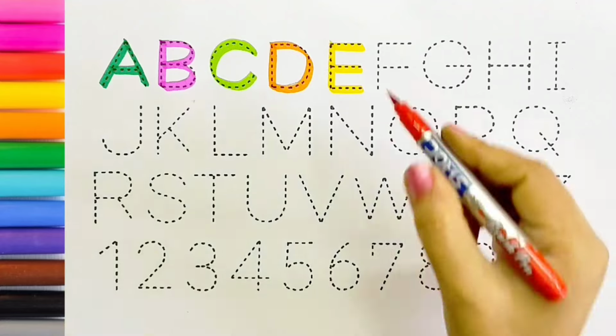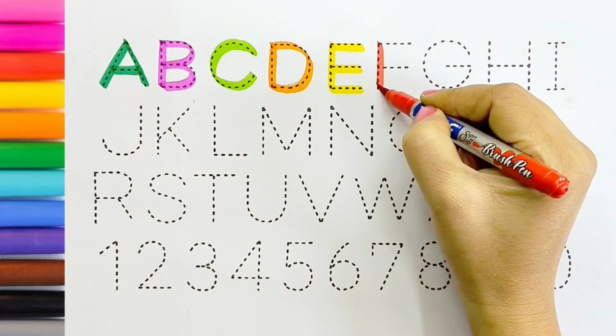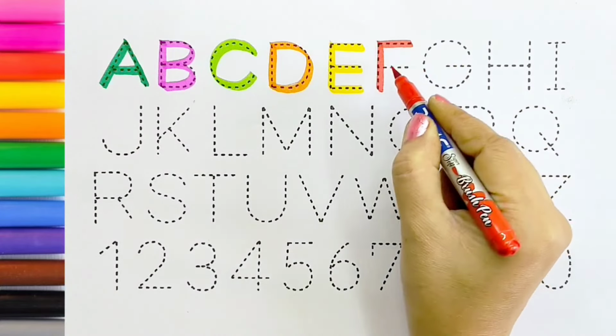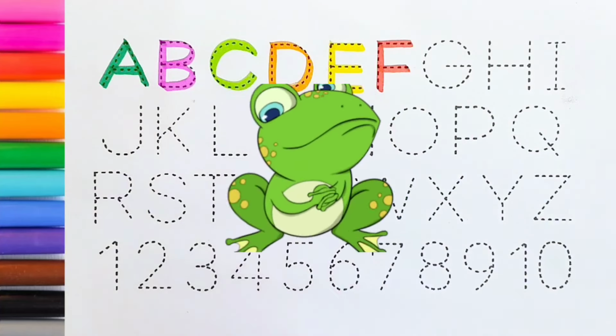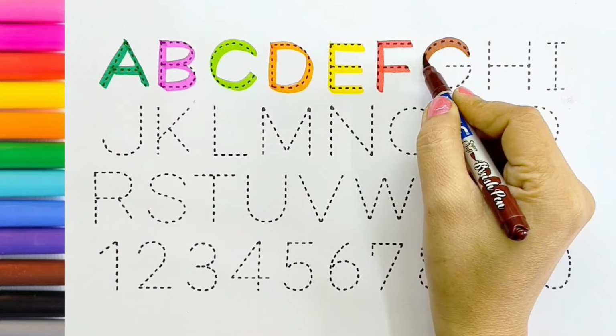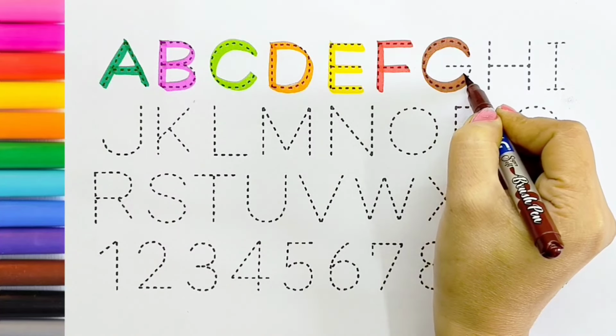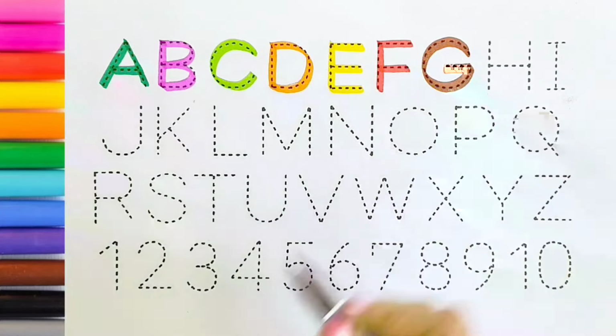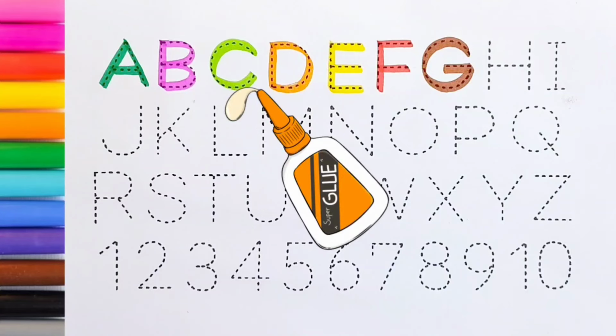Red color F. A, B, C, D, E, F, G, H, I, J, K, L, M, N, O, P, Q, R, S, T, U, V, W, X, Y and Z. F for frog. Brown color G. Now I know my ABCs. Next time, won't you sing with me? G for blue. G for blue.